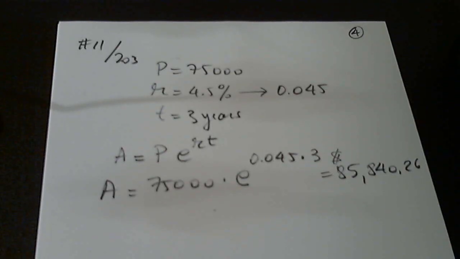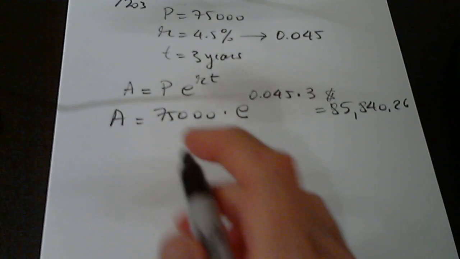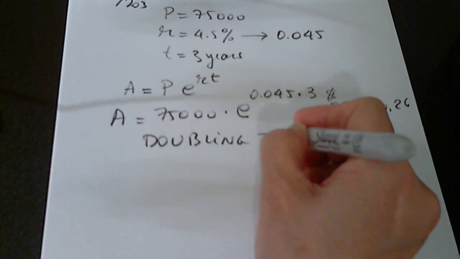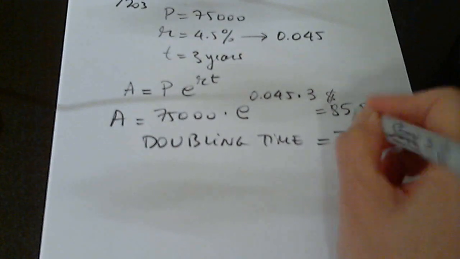Now, part e, I believe. Again, find the doubling time. So I have $75,000 and I want to know how long it takes for it to double. What does double mean? To 150,000. So doubling time, they want to call it uppercase T in this book.